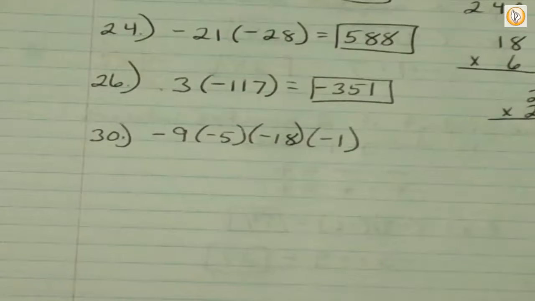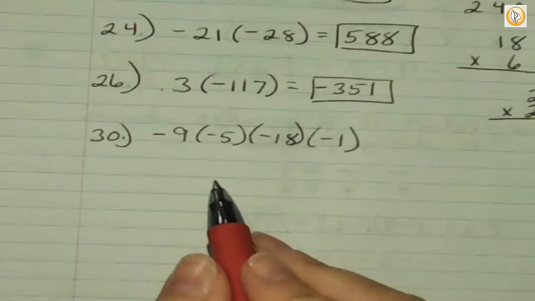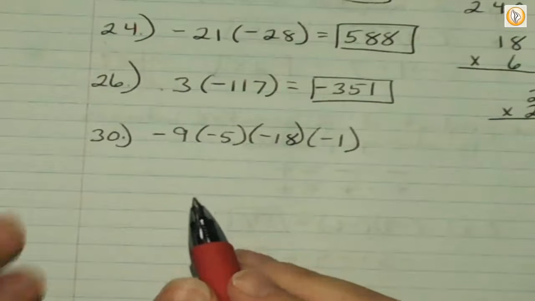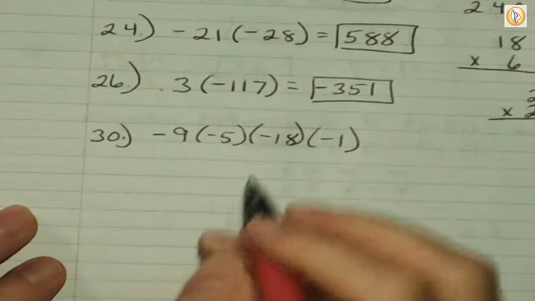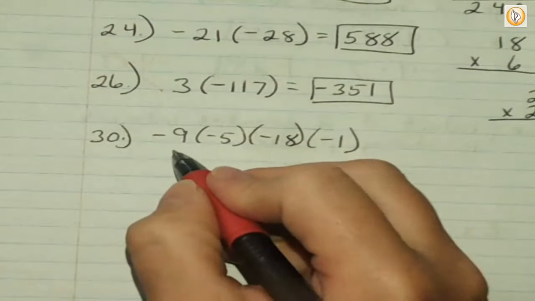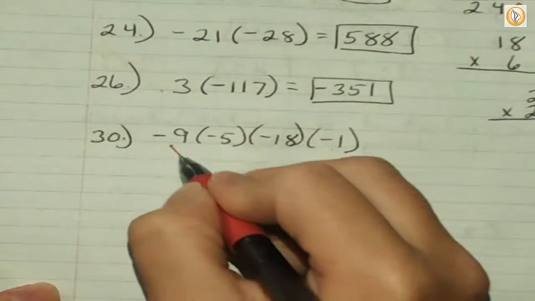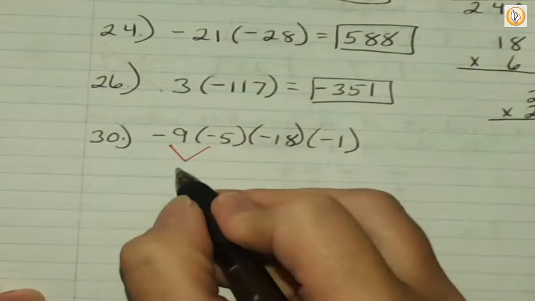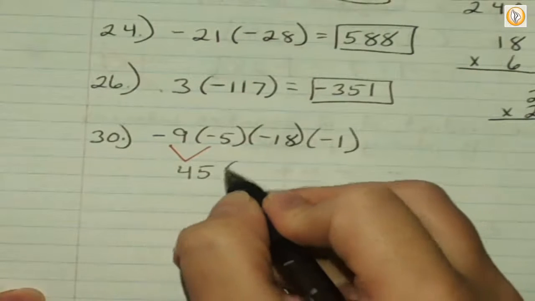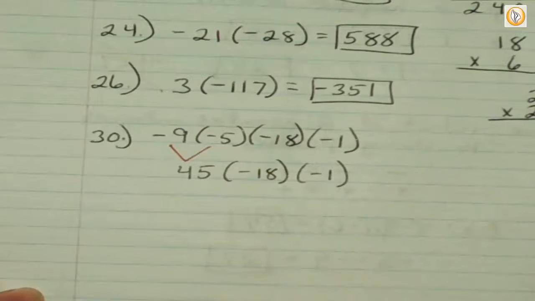So we have 4 different integers here that we're all multiplying together. We're going to work left to right. Joseph, what is negative 9 times negative 5? Positive 45. And we are rewriting the rest of the problem.